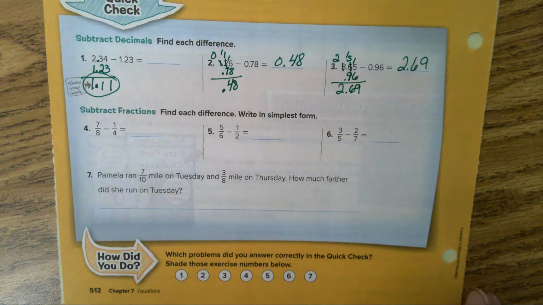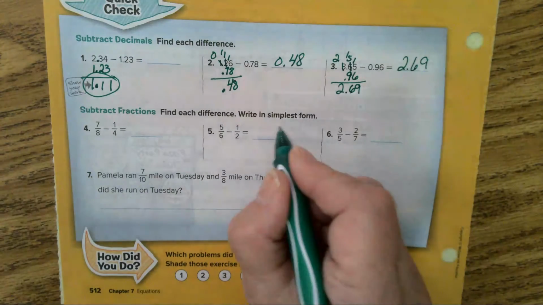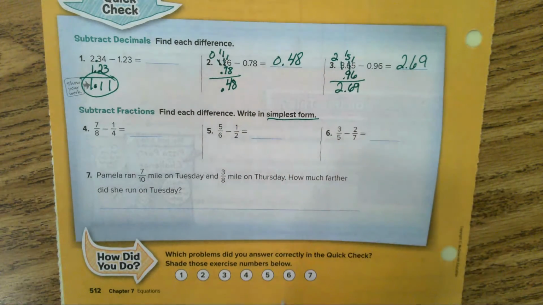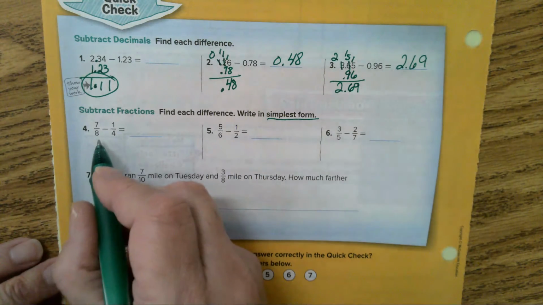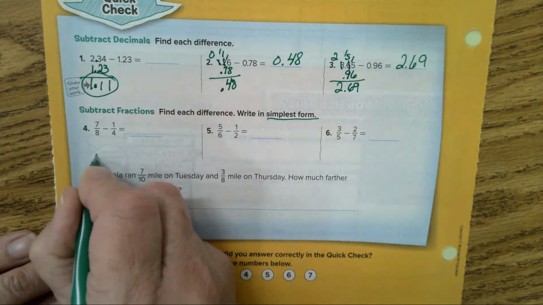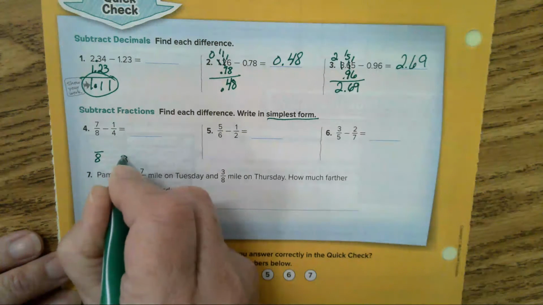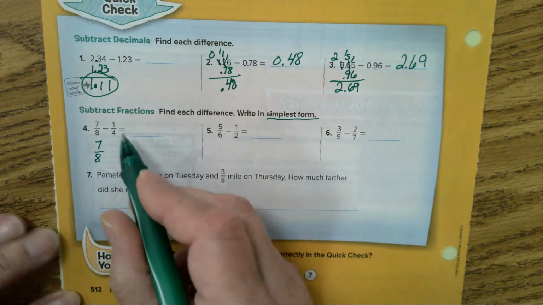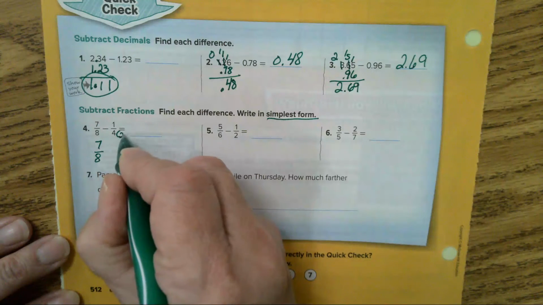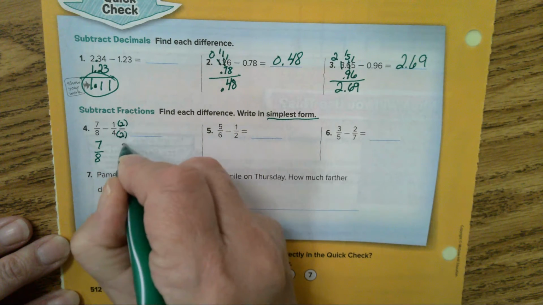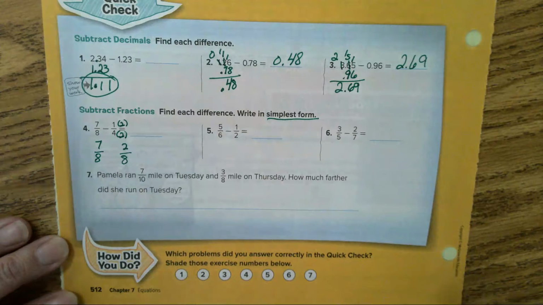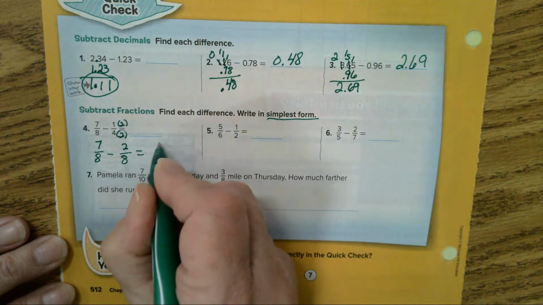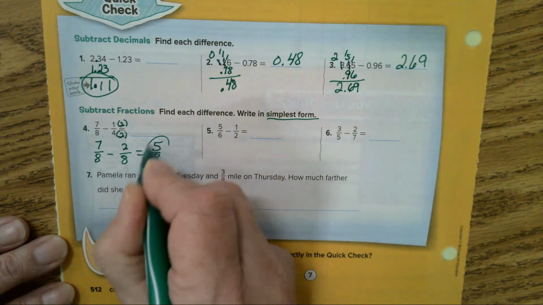Find each difference. Write in simplest form. So they are requesting that we write it in simplest form. All right, so common denominator between an 8 and a 4 will be 8. That is already 8s. 1/4. 4 times 2 is 8. 1 times 2 is 2. Subtract. And you have 5/8. Are there any questions?